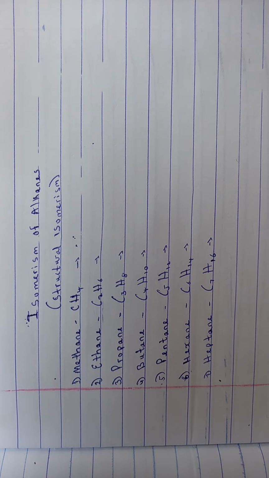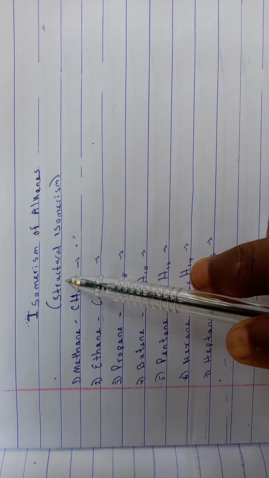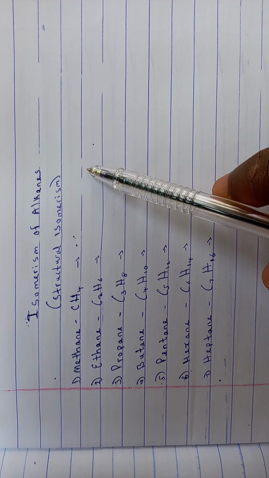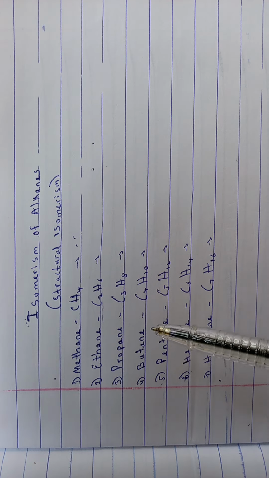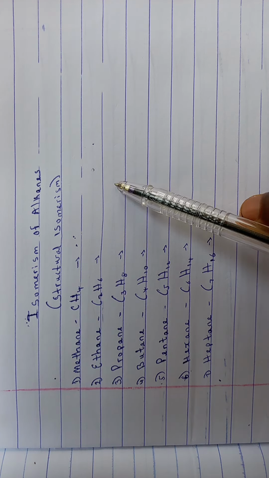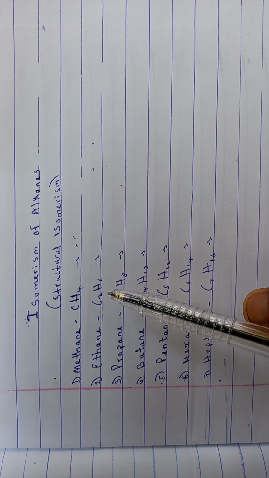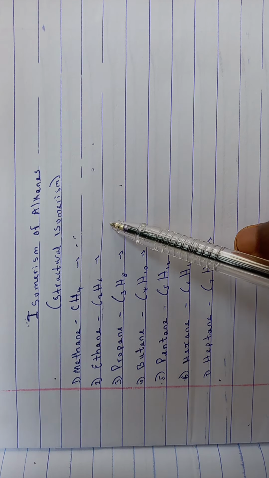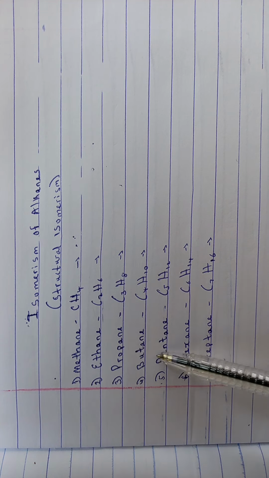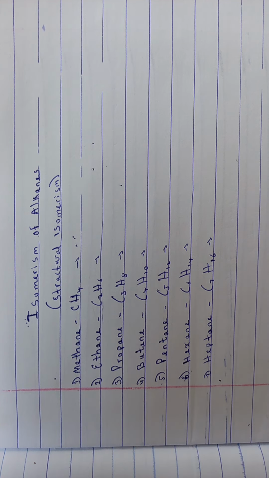So in today's video, we'll be looking at isomerism of alkanes. One of the most peculiar and common types of isomerism in alkanes is structural isomerism. We have different types and forms of isomerism, but in today's class we'll be looking at structural isomerism. Now these are alkanes from one carbon to seven carbon.